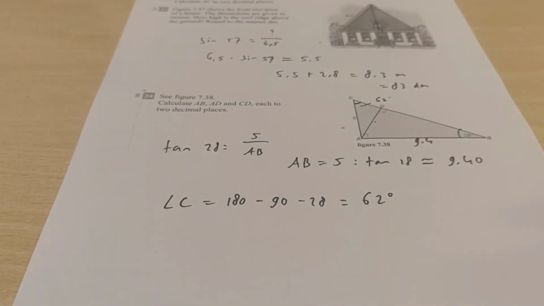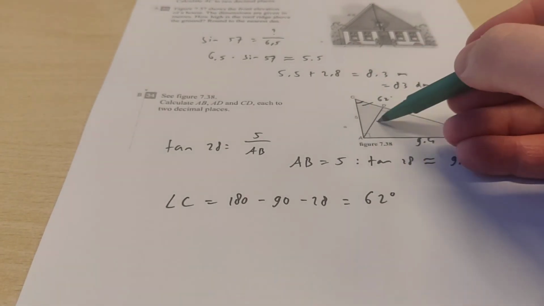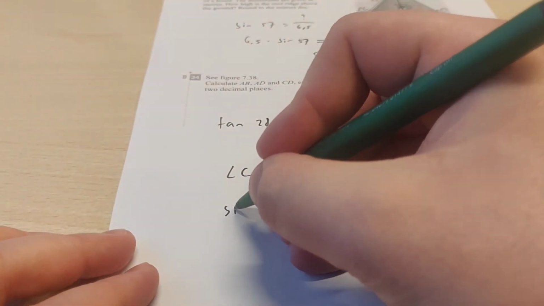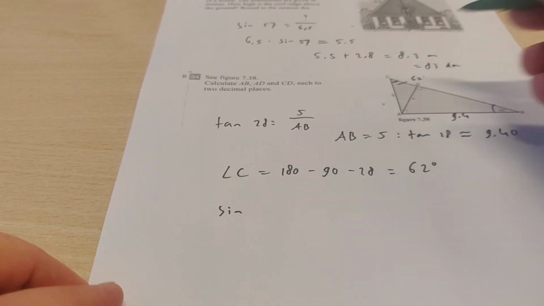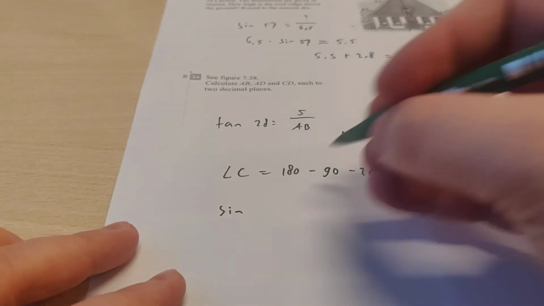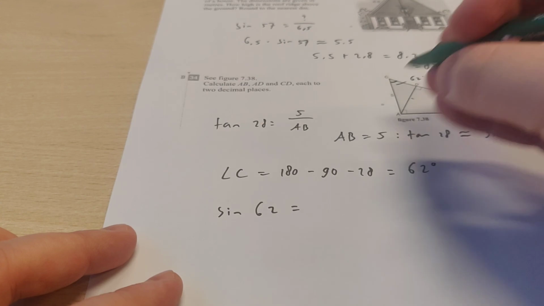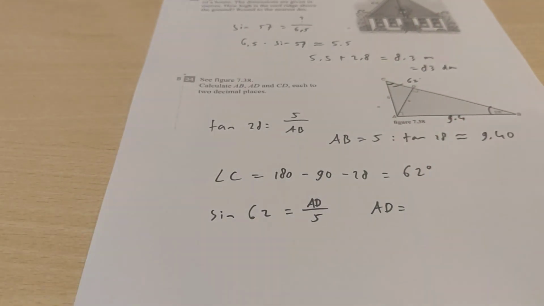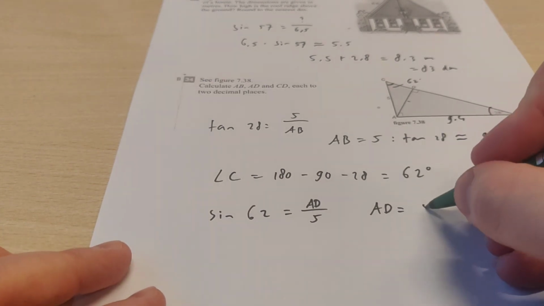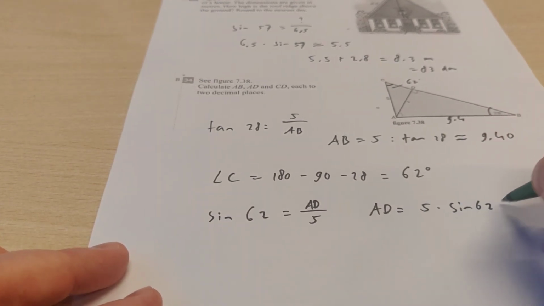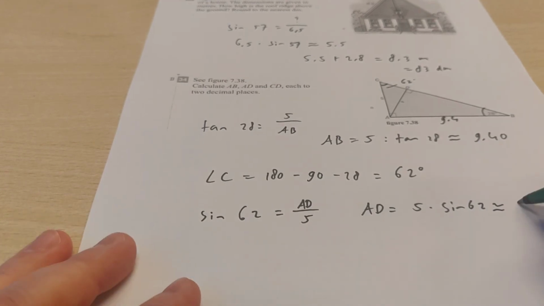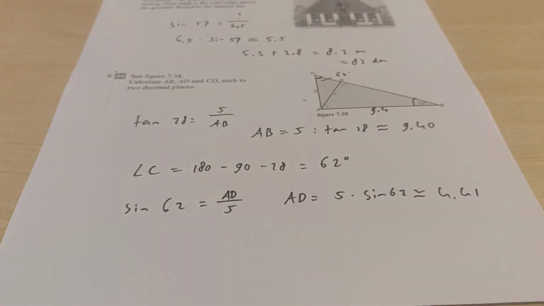If you want to calculate AD, we can take a look at this small triangle there. Then this is the hypotenuse and this is the opposite side. So I'm going to write down the sine, because that's what you use when you have the opposite side and the hypotenuse. The sine of 62 equals AD divided by 5. So if you want to calculate what AD is, you have to do 5 times the sine of 62. And if you calculate that, then we get that AD is 4.41. So that's the answer. Sorry, it was a bit out of the screen. That's the answer for AD.